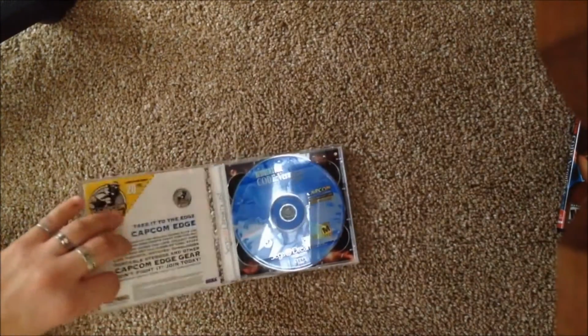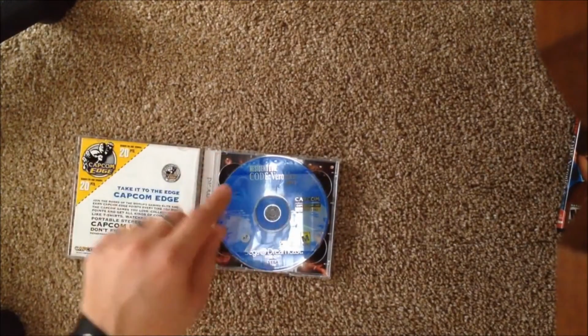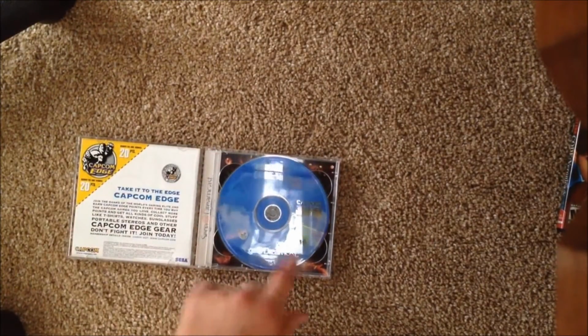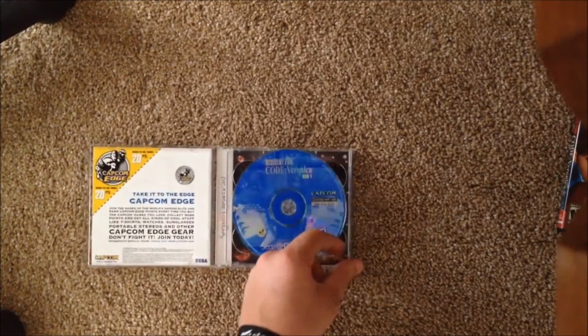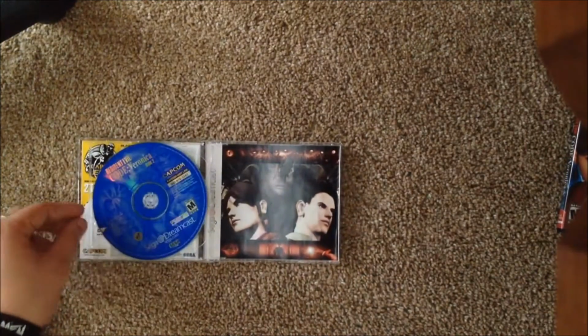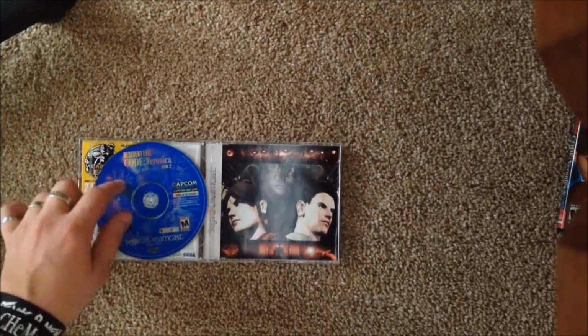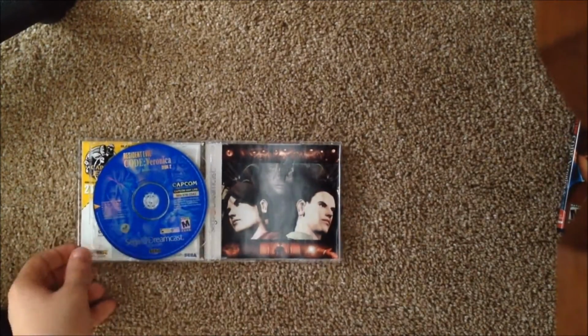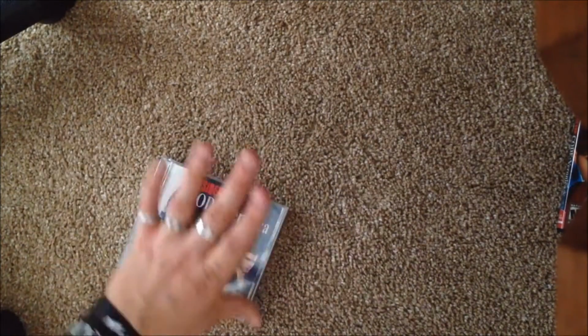If we open it up, it is a double disc because the discs don't have as much storage as the PlayStation 2 discs do. So this is a double disc. Half the game is on the first disc, half the game is on the second disc, and then it's got some pretty sweet back artwork. And that's pretty much it. Standard CD case, double disc.